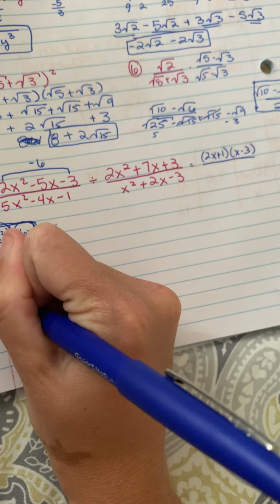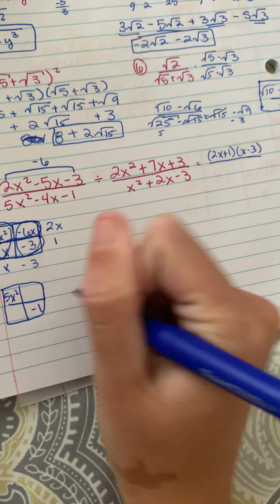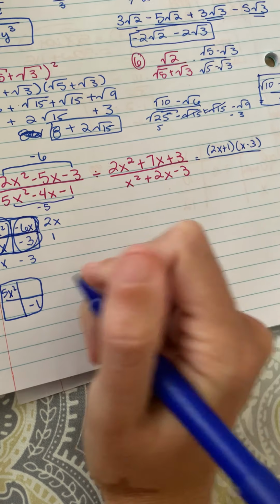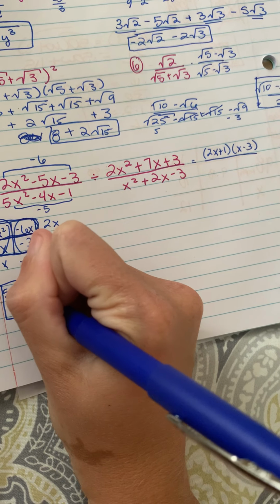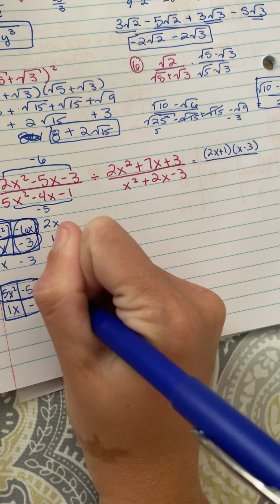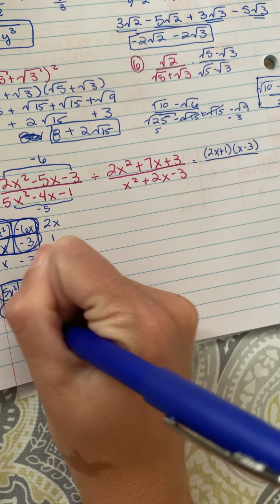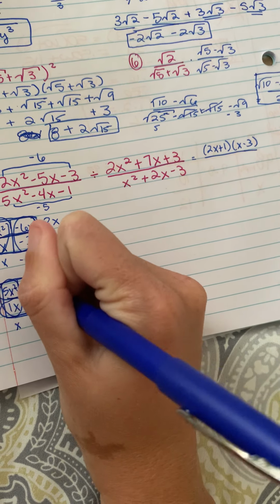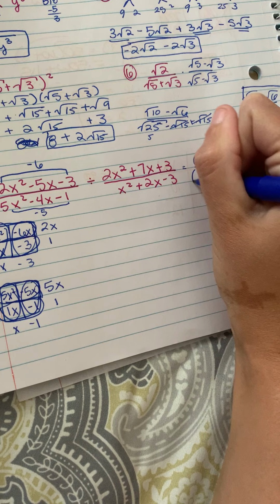We have 5x squared and a minus 1 at the end. So we need factors of negative 5 that give us negative 4, so negative 5 and 1. So here I can take out a 5x. Here I can take out a 1, here an x, here a negative 1.